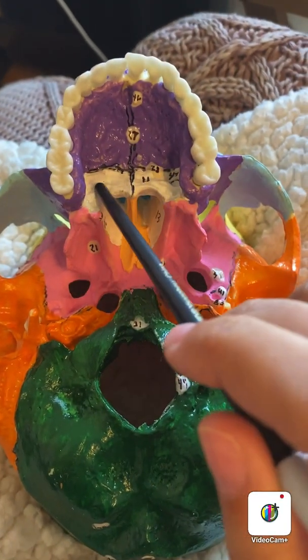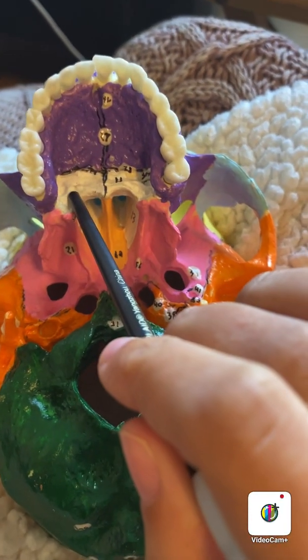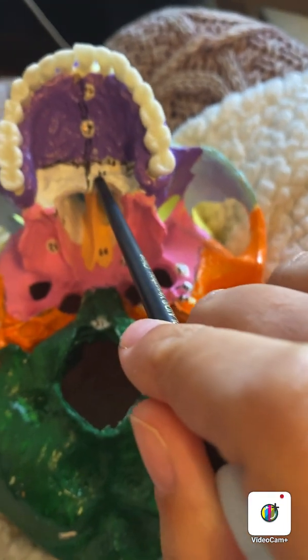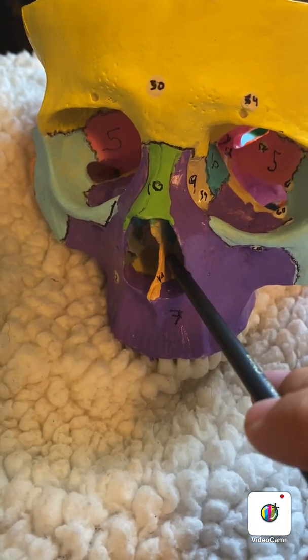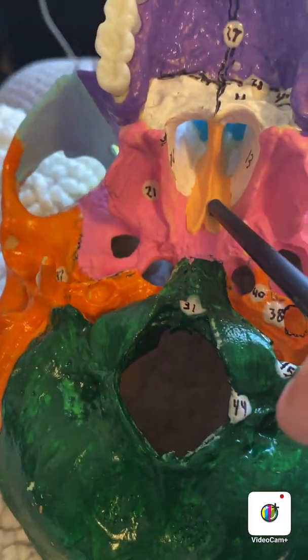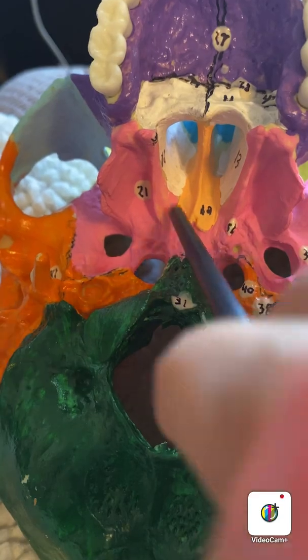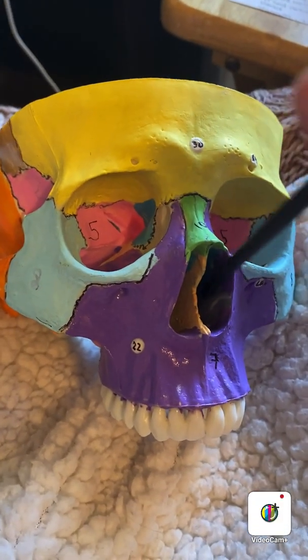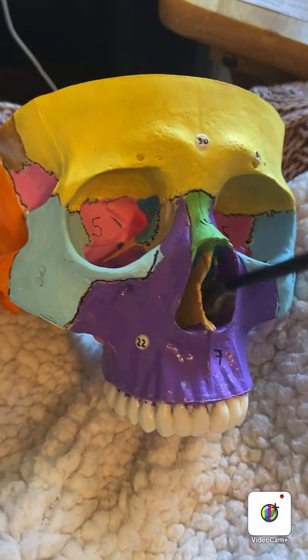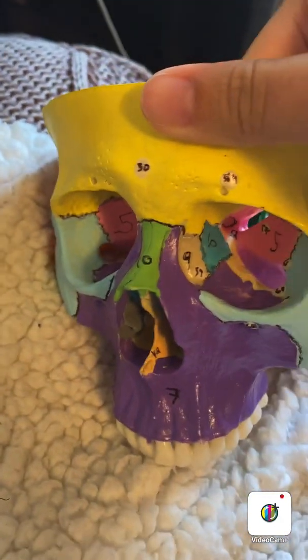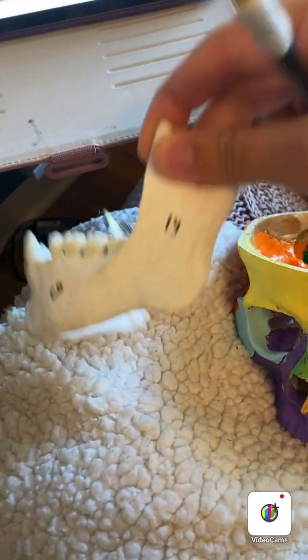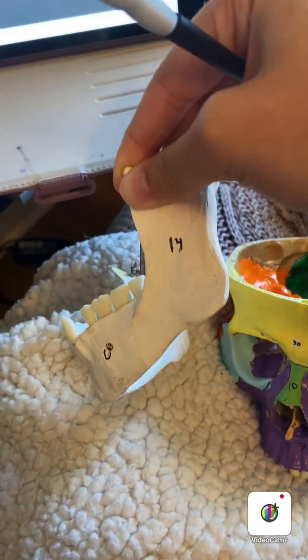This white section is known as the palatine bone, and it is labeled 11. 12 is the vomer, and it can also be seen right here as well. And this gray area right in here is the inferior nasal conchae. 14 is the lower jaw, also known as the mandible.